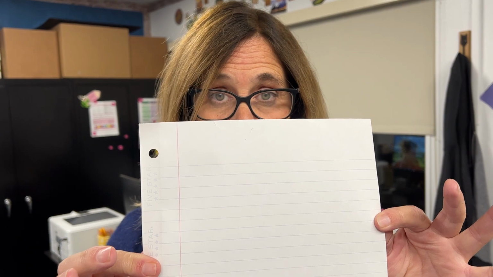You probably need 3 sheets. I would have 4 just in case. So 4 pieces of filler paper. So make sure you have that.